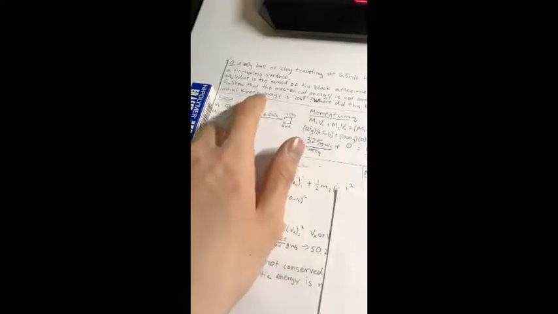And lastly, we're going to look at mechanical energy. Mechanical energy comes from kinetic energy plus potential energy. And for mechanical energy, we have to solve for the percentage. So here we talked about showing that the mechanical energy is conserved, and we show that this is not conserved.